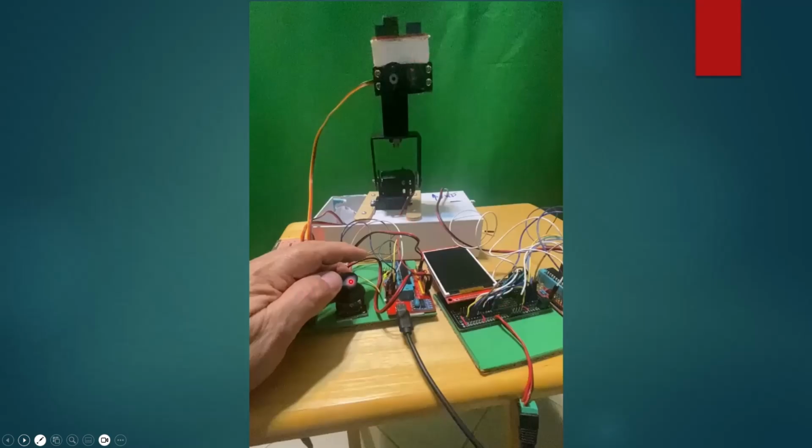So I rotate it with these controls, and then on this other portion I actually display what the magnetometer is sensing. So with that information, let's go ahead and look at the code.